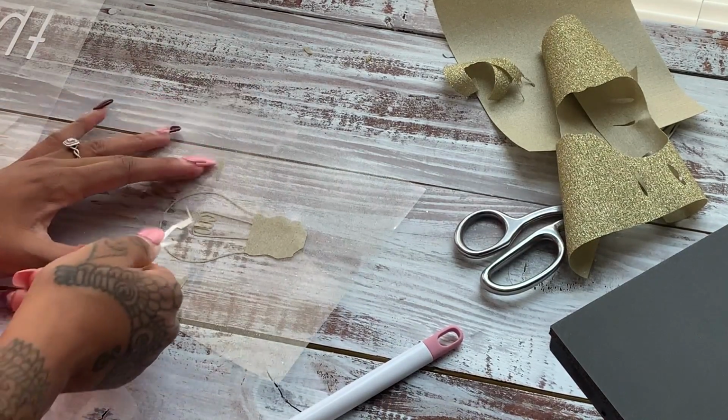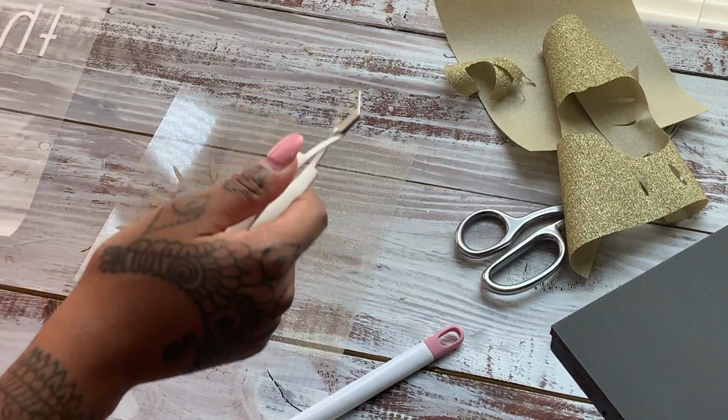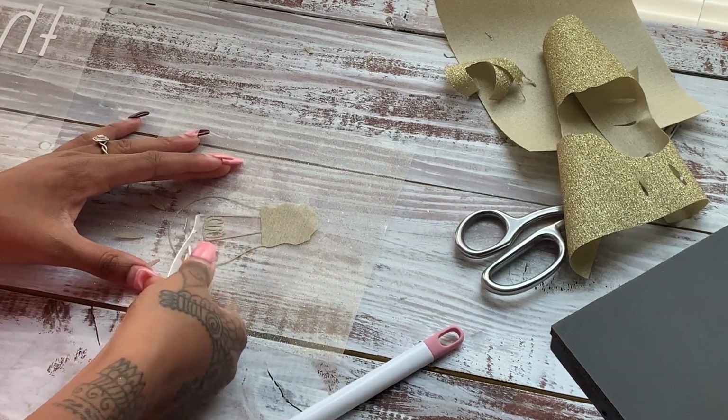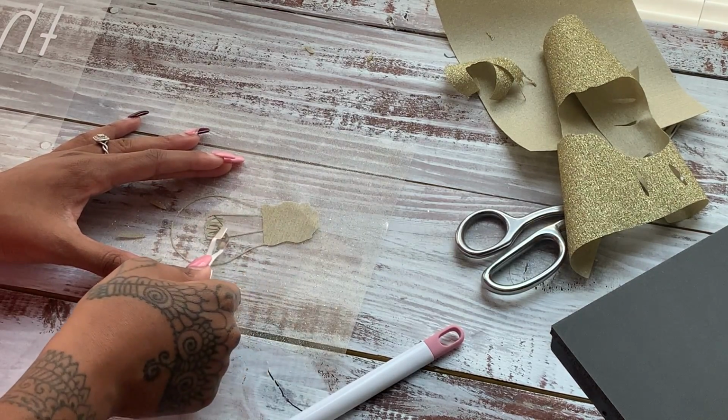There we go. I have some tweezers here somewhere. These come in handy too, especially for this little stuff that you can't pick up with your hands.